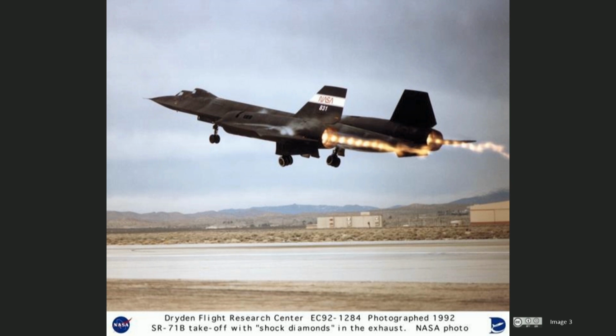Let's look at where some other shockwaves occur. This is a photograph of the SR-71 Blackbird taking off. We can see some bright spots in the exhaust of the engine. The bright spots are referred to as shock diamonds.